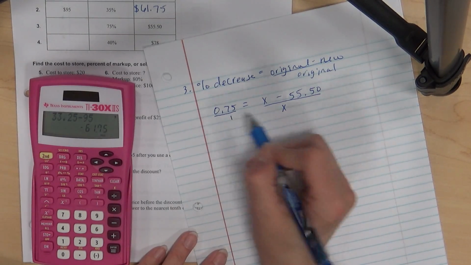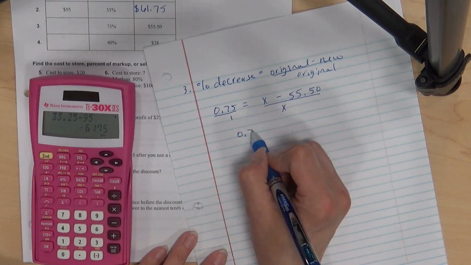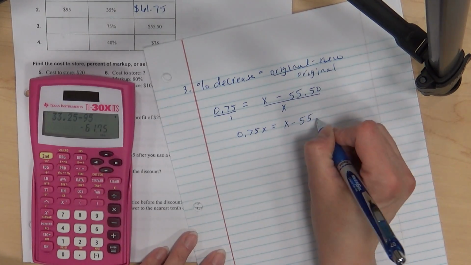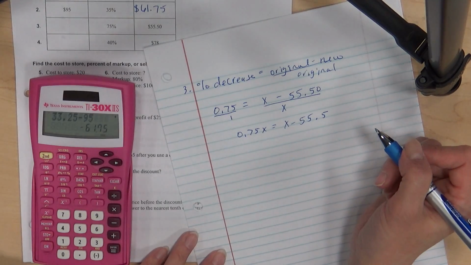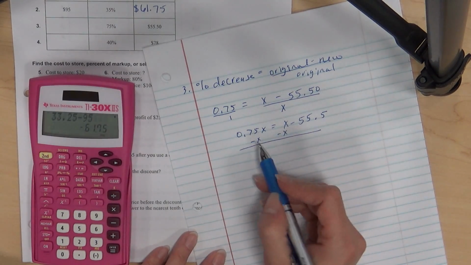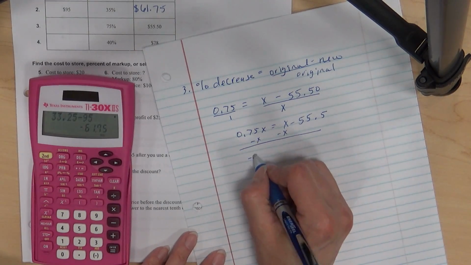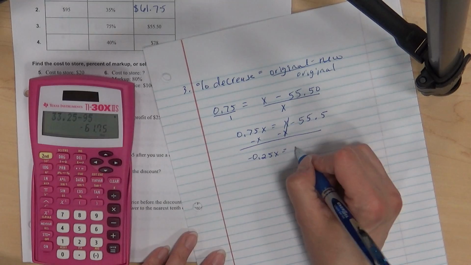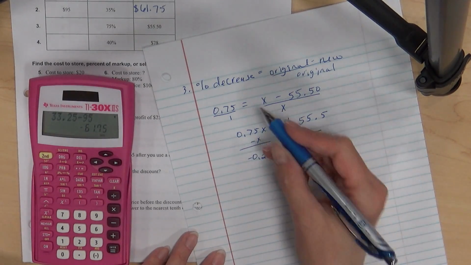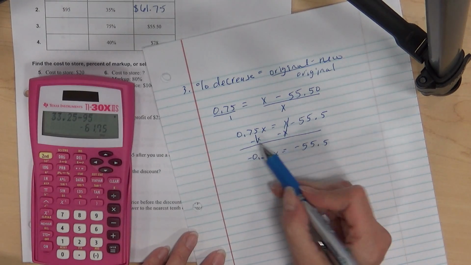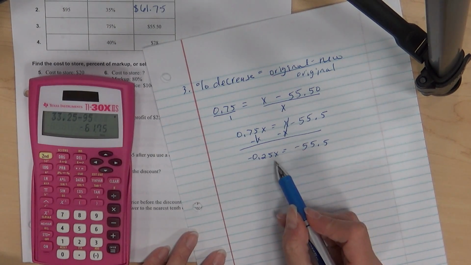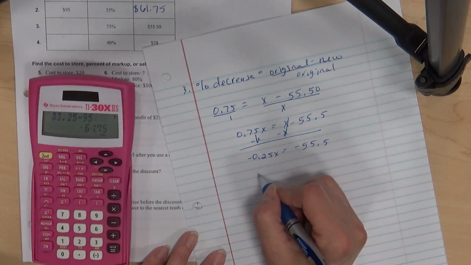So you can put your 0.75 over 1, and you can cross multiply. 0.75x equals 1 times x minus 55.5. We have to get all the x's together on the same side, so the easiest way is to subtract this x on both sides. 0.75 minus 1 is going to be negative 0.25x, equals negative 55.5. When you see negative x, that's understood to mean negative 1x. So that's why I did 0.75 minus 1 to give me negative 0.25x.